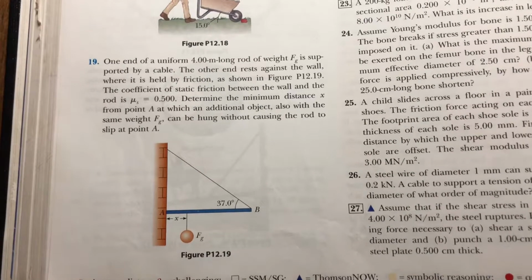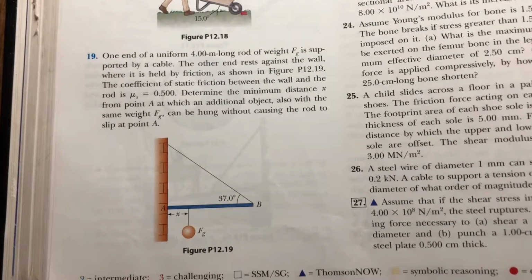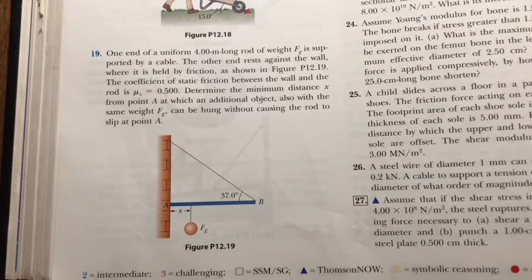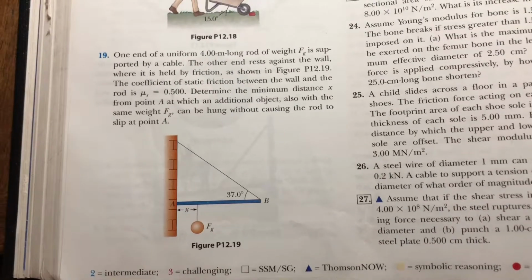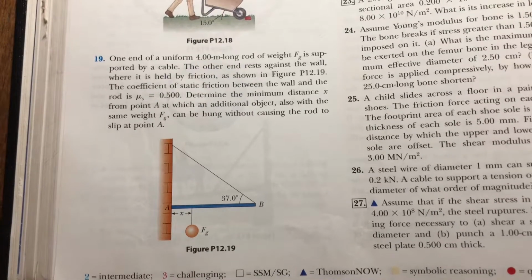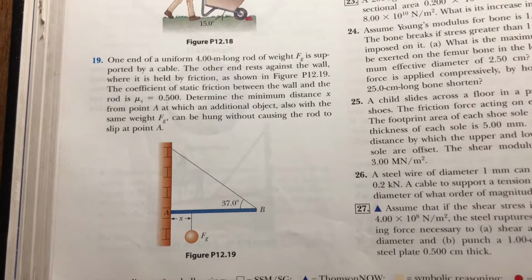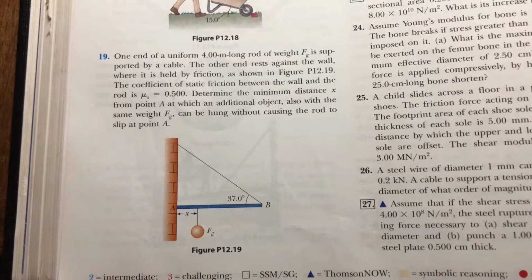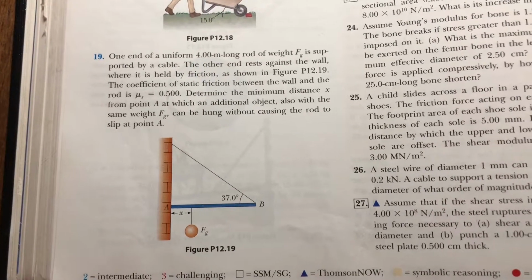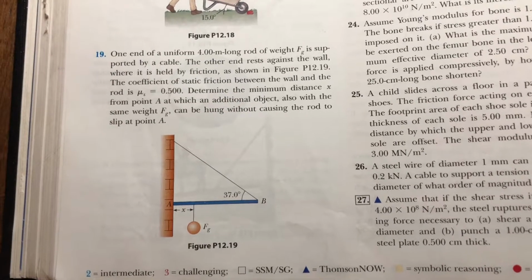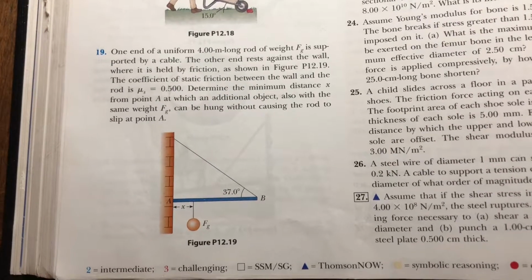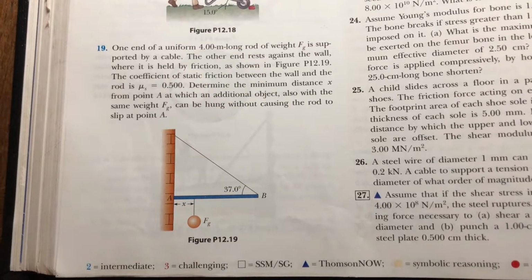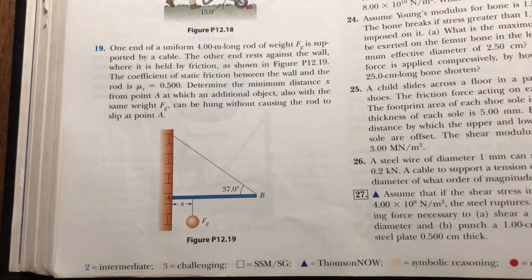Let's do problem number 19. One end of a uniform 4-meter long rod of weight Fg is supported by a cable. The other end rests against a wall where it is held by friction, as shown in the figure. The coefficient of static friction between the wall and the rod is μs equals 0.5. Determine the minimum distance x from point A at which an additional object, also of weight Fg, can be hung without causing the rod to slip at point A.